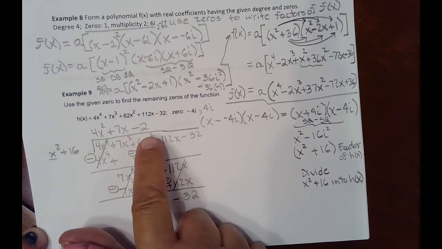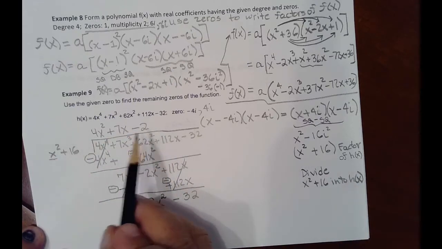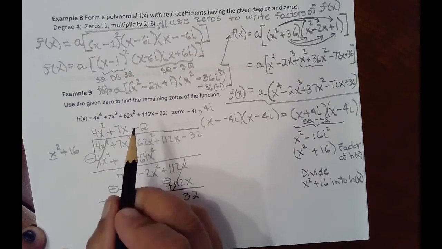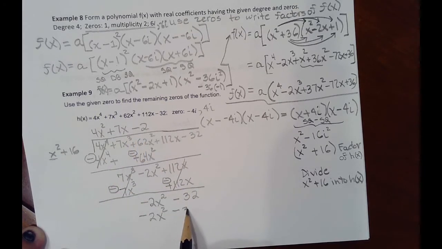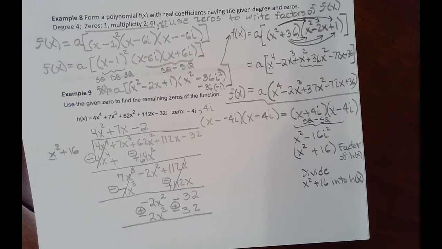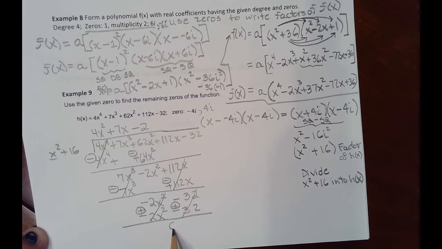Every time you get a term up here, you multiply it by all the terms in the divisor. So negative 2 times x squared is negative 2x squared, and negative 2 times 16 is negative 32, and then we go through the subtraction step. So this turns into a positive, this turns into a positive, and if what we created here wasn't a factor, it wouldn't be zeroing out. Since it's a factor, that's why this is zeroing out. So this cancels, you have nothing left.